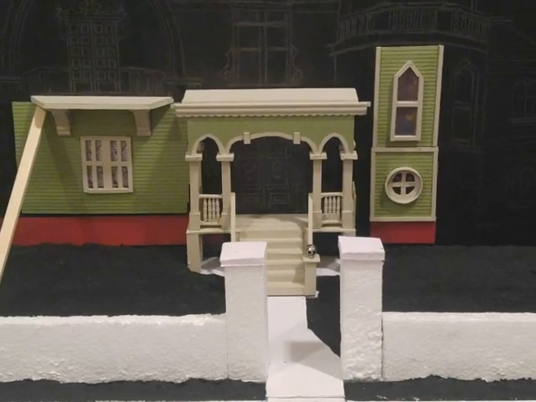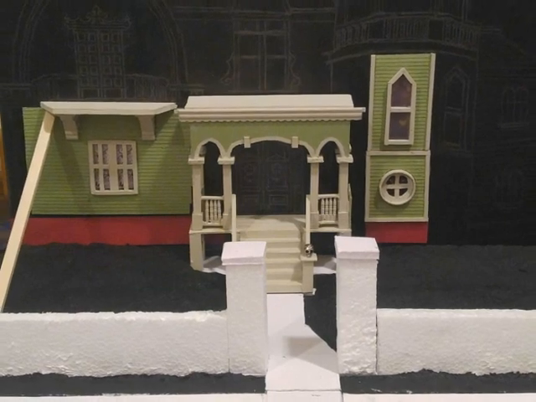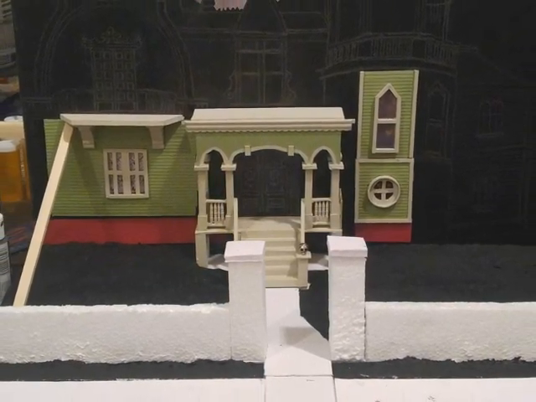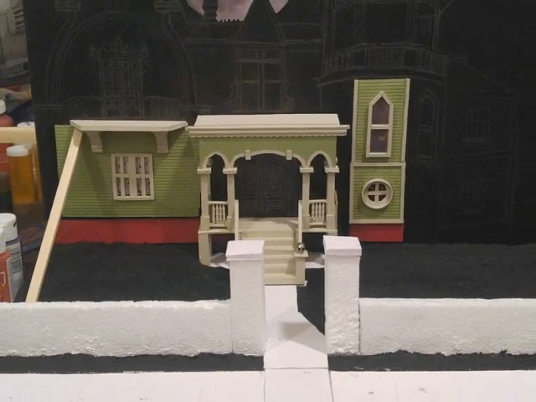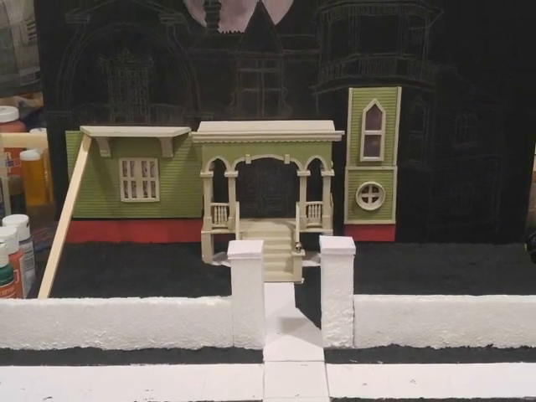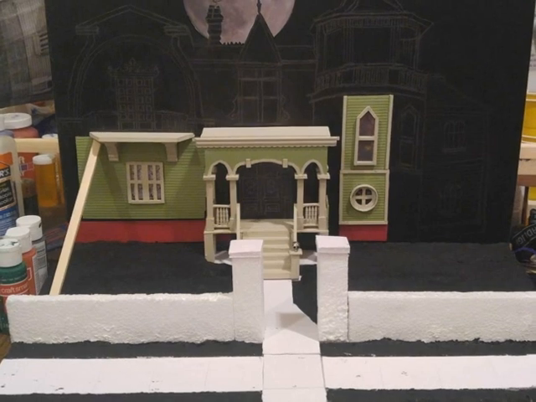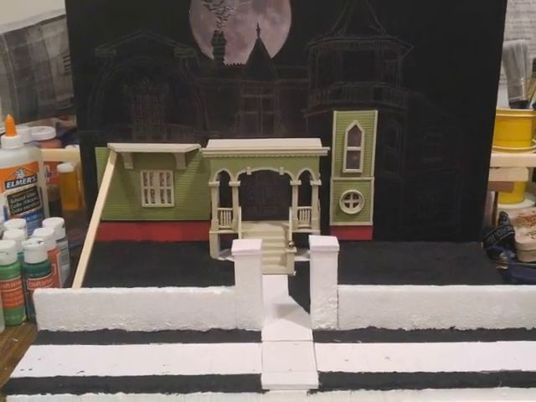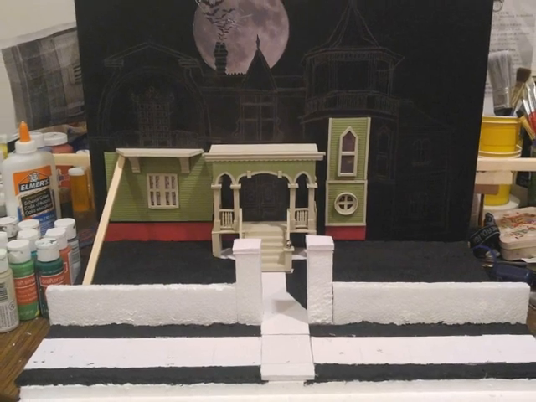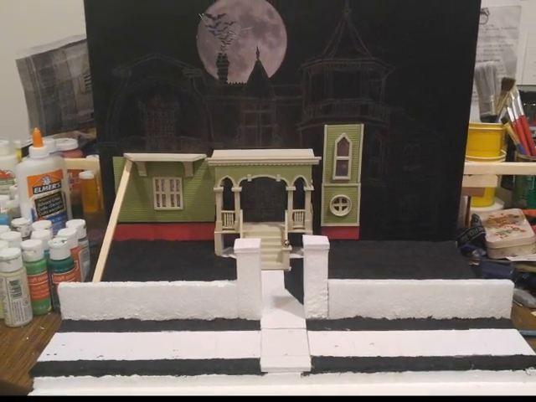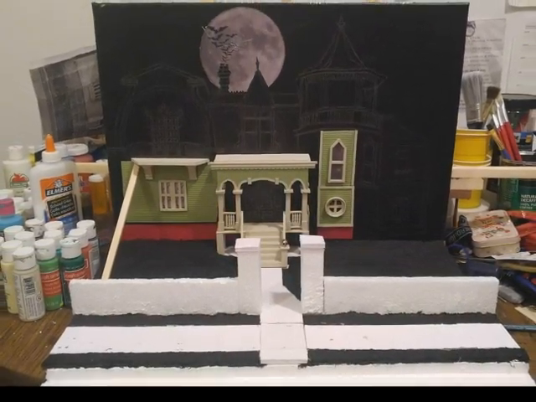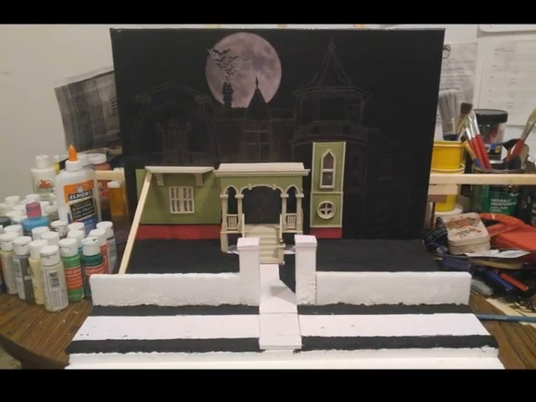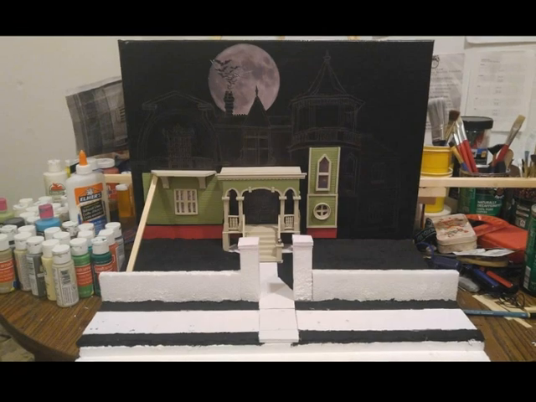Okay, in this slide I finished the blending of the ground, the yard area, with Sculpt or Mold. I already painted it black, and in these areas where you see the black, I will put some fake diorama grass, and I'll probably put some bare spots, you know, like I don't think the Munster family really took care of their grass too well, so there's going to be some bare spots where the dirt's showing. But it's coming along.